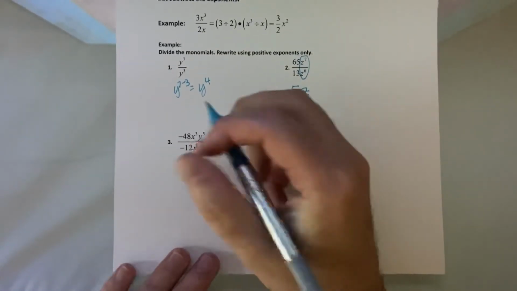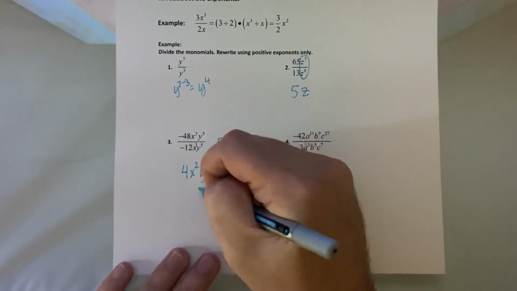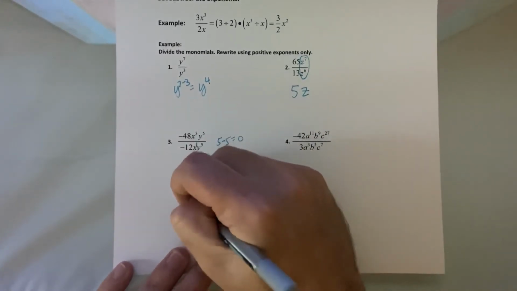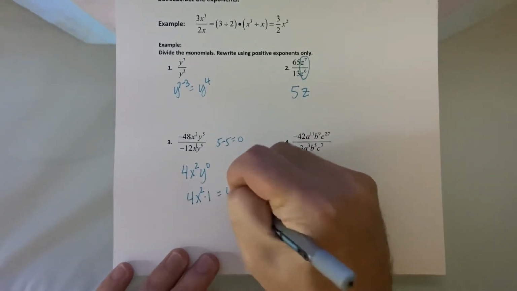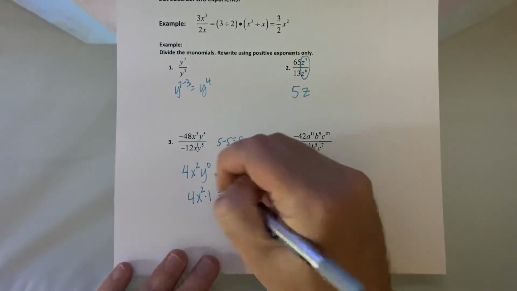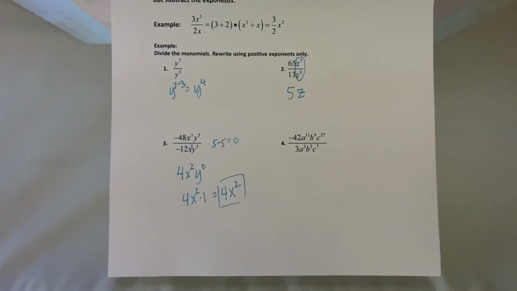Now, y to the 0th power, just like anything else to the 0th power, this is a 1. So we can also just write this 4x squared times 1, but that is just 4x squared. So you don't need to the 0th power in there because it becomes 1 regardless of what the variable is. But if it helps you, go ahead and write it in. I'm not going to count it wrong if you put it in there.